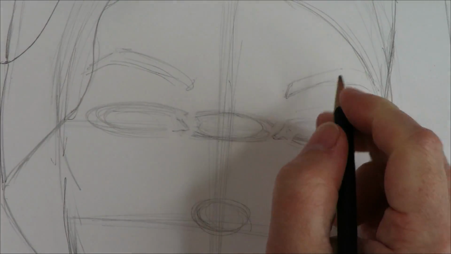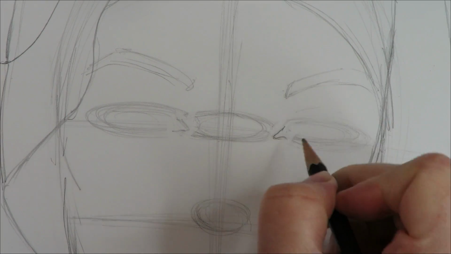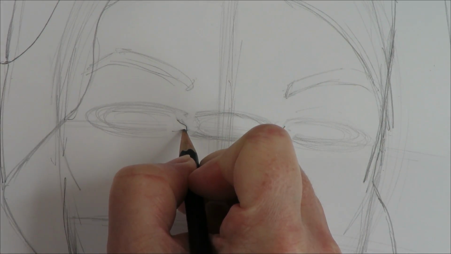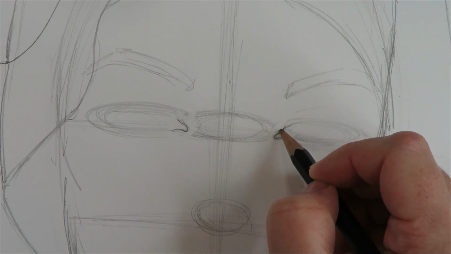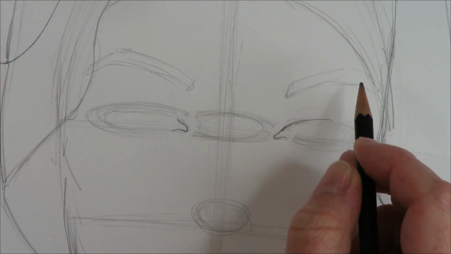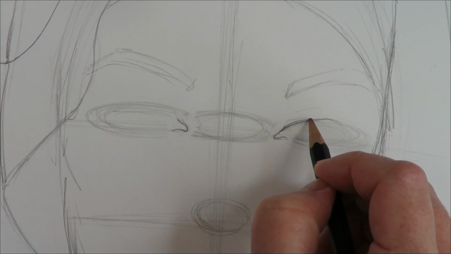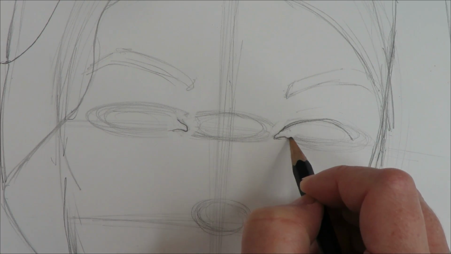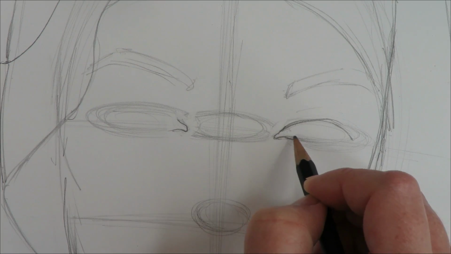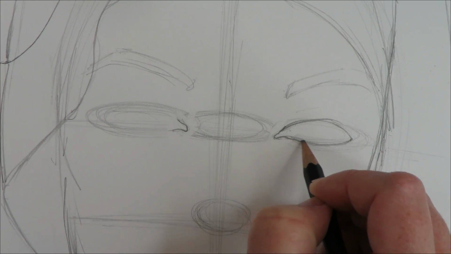They're quite rounded. And then I'm going to come up and then down. And then we're going to do the bottom, which is down and around.